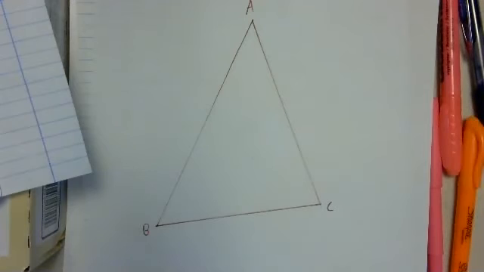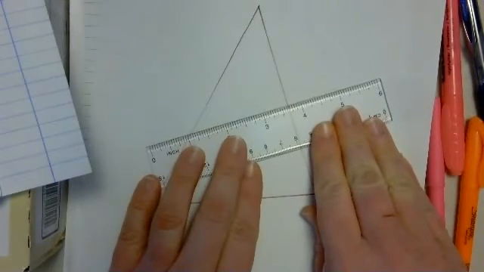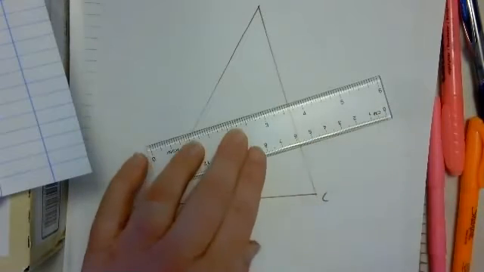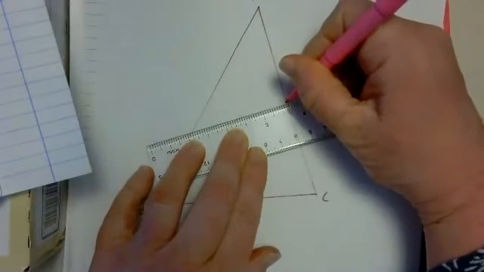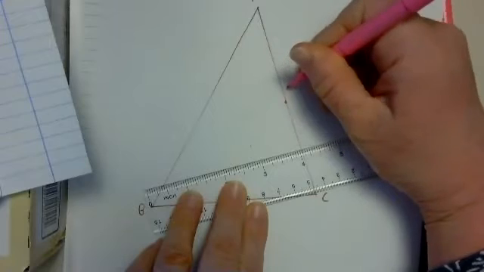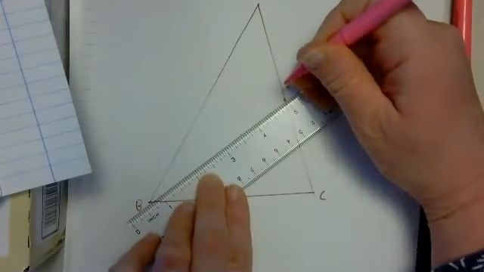So that would be the middle of that segment, and I'll draw that in pink as point D, and then I'll construct that median.